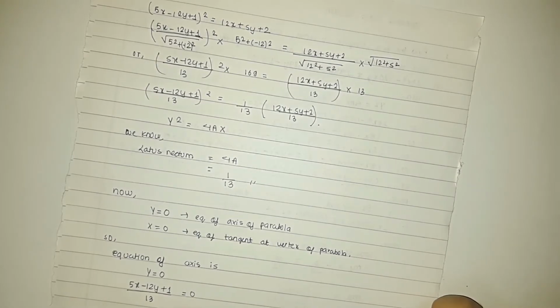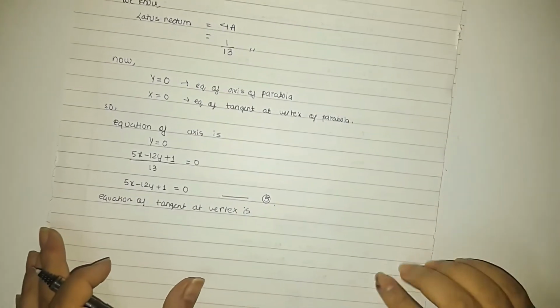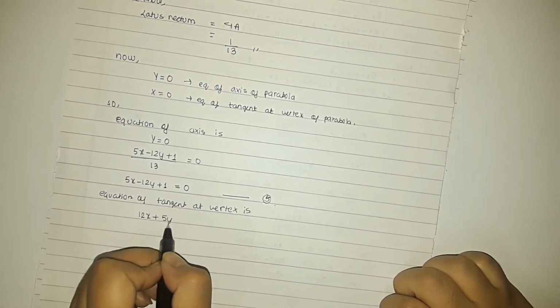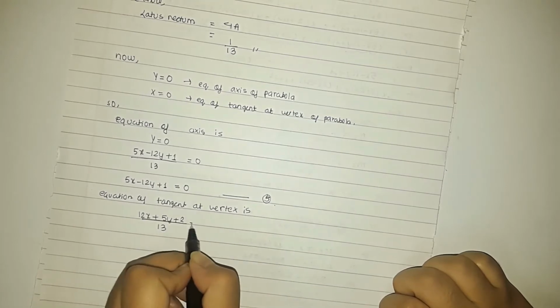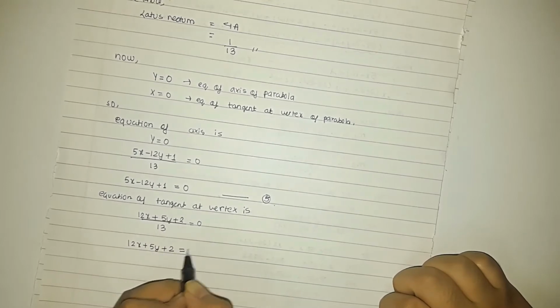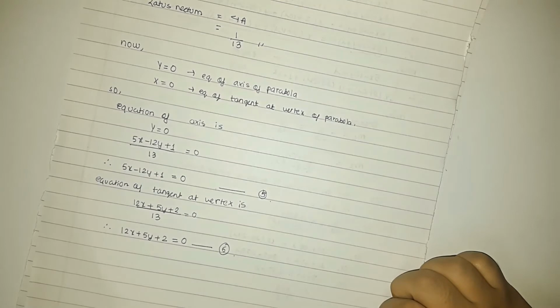And the equation of the tangent at the vertex is 12x plus 5y plus 2 by 13 equals 0, which is 12x plus 5y plus 2 equals 0, and this is equation number 6, which gives the equation of the tangent at the vertex.